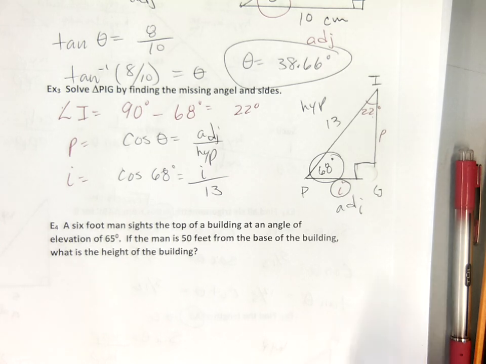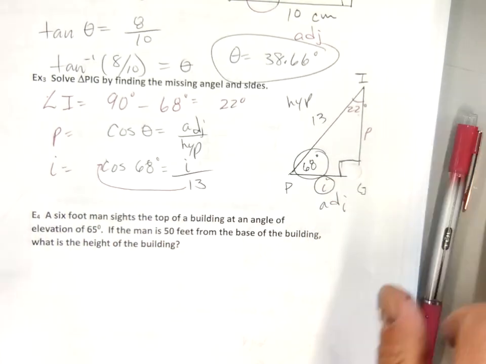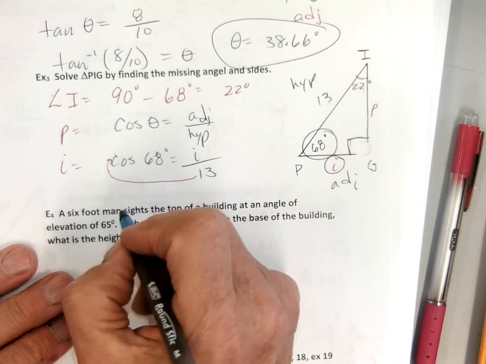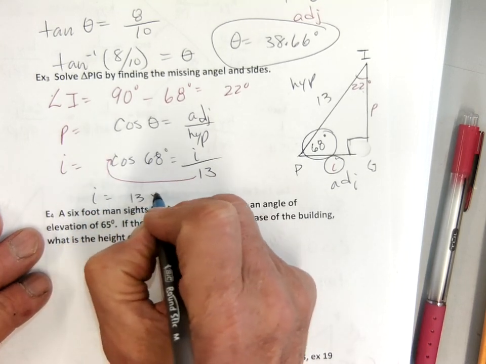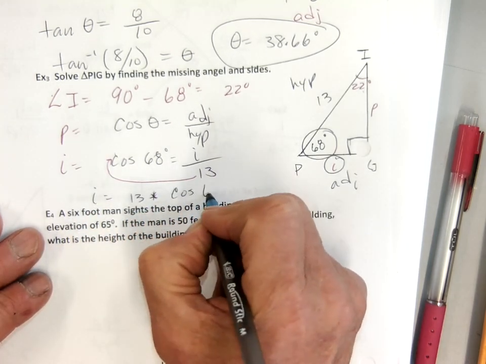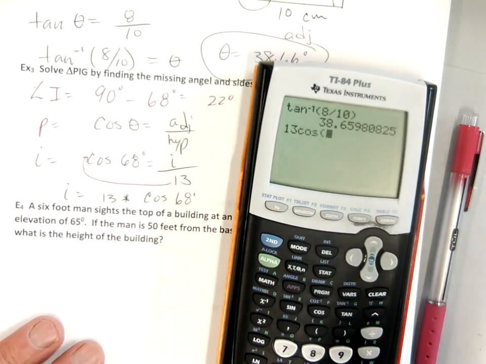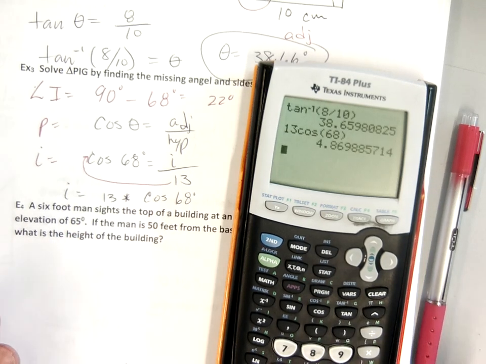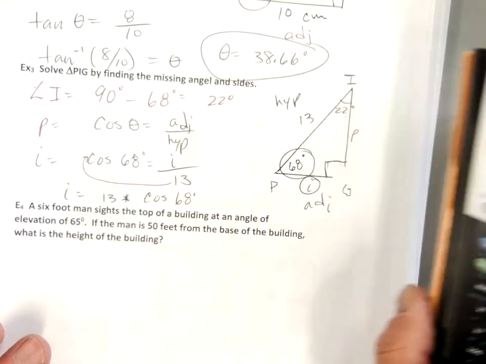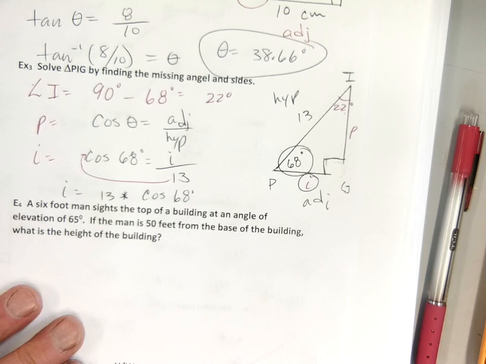Multiply everything by 13, or I'll just cheat and bring 13 up here, okay? So little i is equal to 13 times the cosine of 68 degrees. Just use your calculator, right? 13 cosine 68, and I get an answer of about 4.87. Let me put that in there.